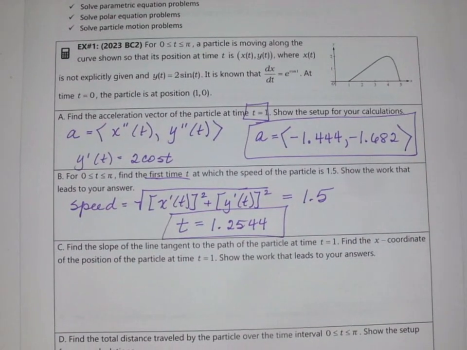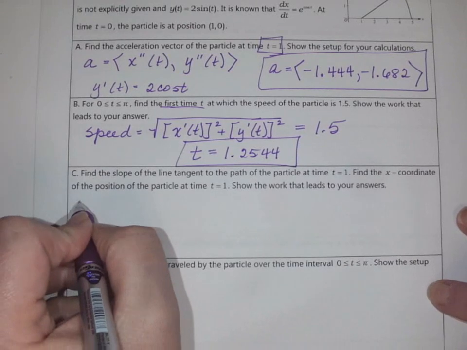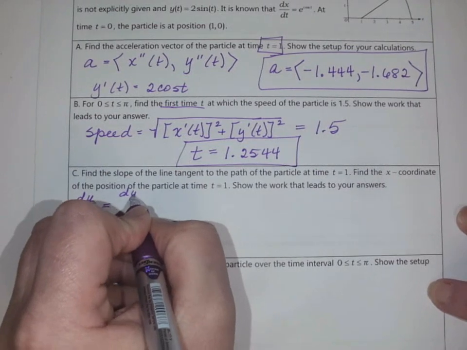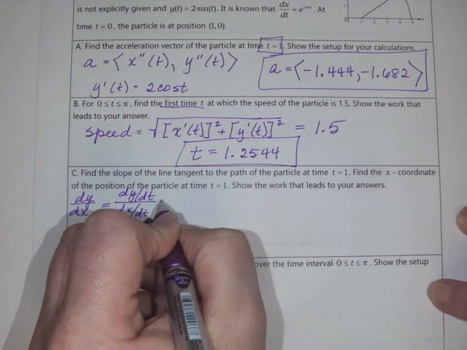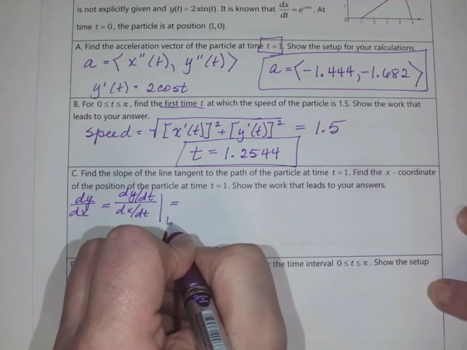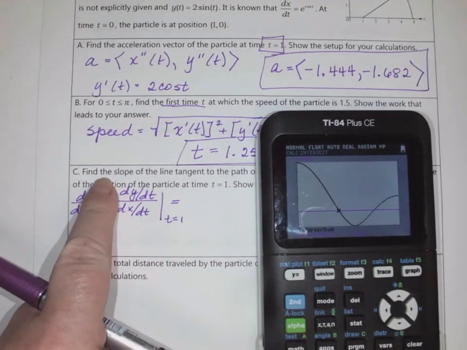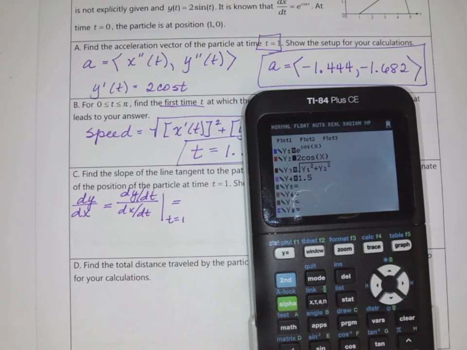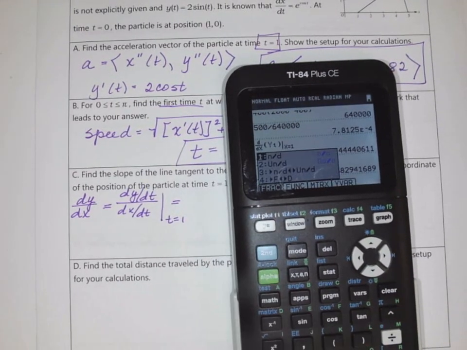Okay. And for part C, it says find the slope of the line tangent to the path of the particle at time t equals 1. So let's start with that. So slope of the tangent line would be dy dx, which would be dy dt divided by dx dt. So at t equals 1. So basically, we have x prime and y prime in our calculator. Those are in y1 and y2. So I'm going to come back here to that. And so then I'm going to go to my home screen. I'm going to build a fraction.